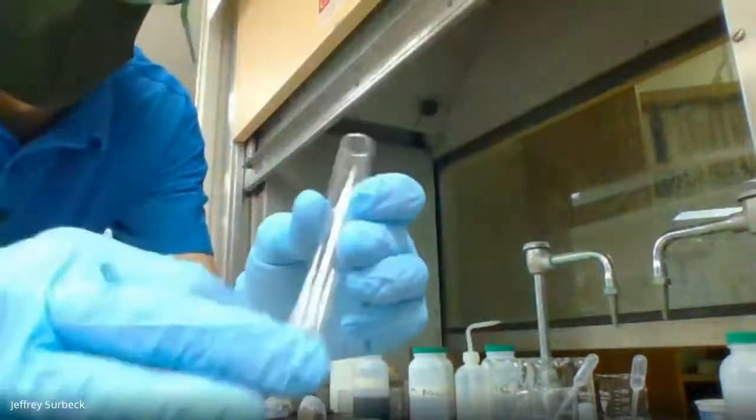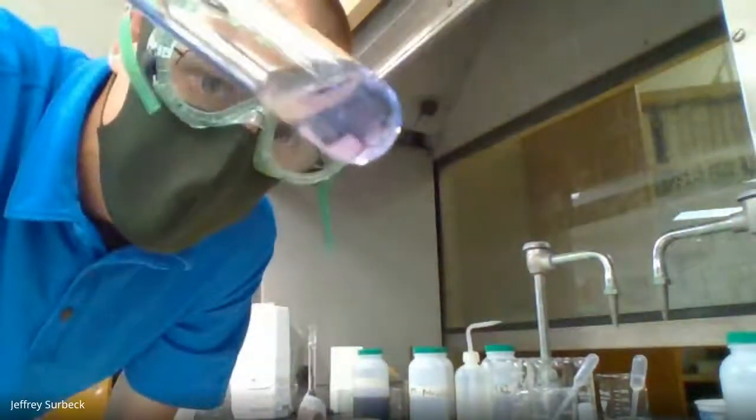Okay, so again, we get this darker color, and let me see if I can get a white backdrop here. It's really this purple color. So hopefully you can see this. It's like a dark purple, light blue color that we see here. So we definitely have a color change.